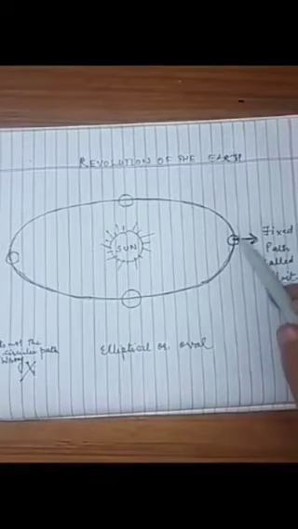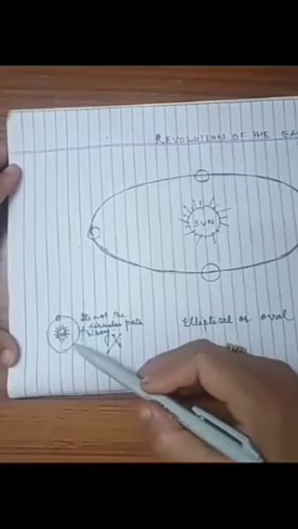The Earth moves around the Sun in a fixed path, which is called an orbit. This fixed path is called orbit. Clear? This orbit is not circular.